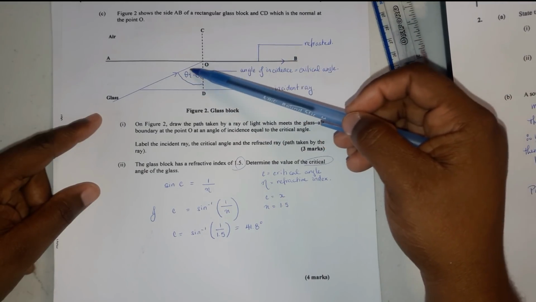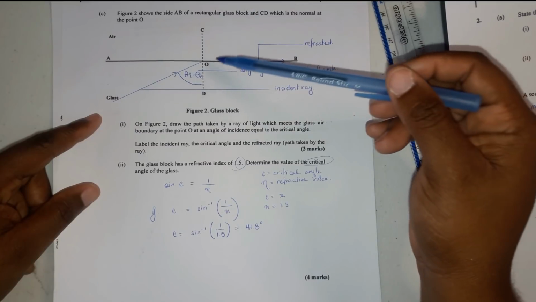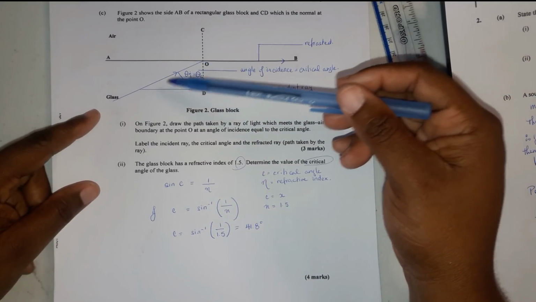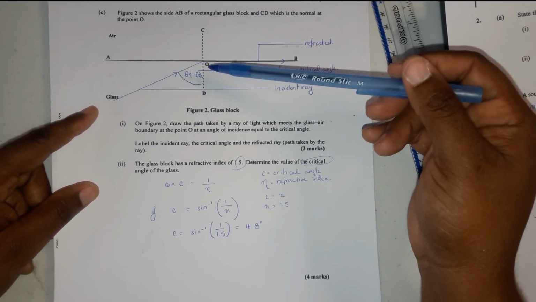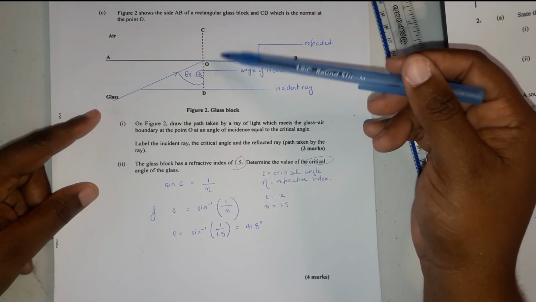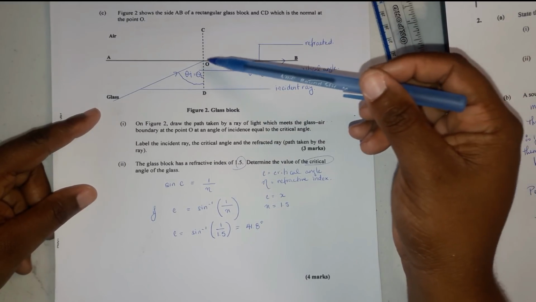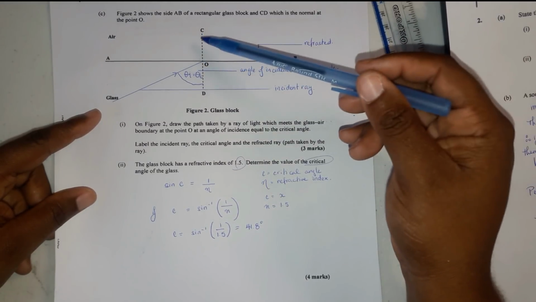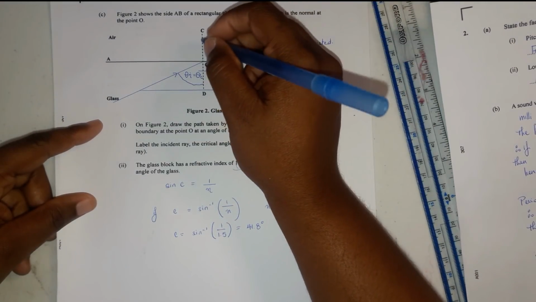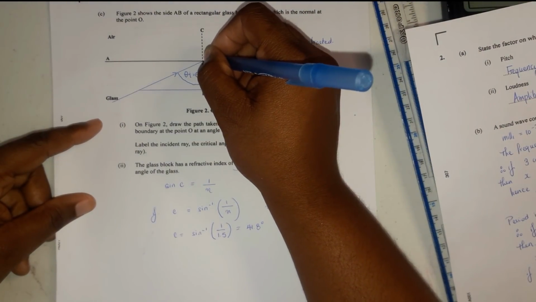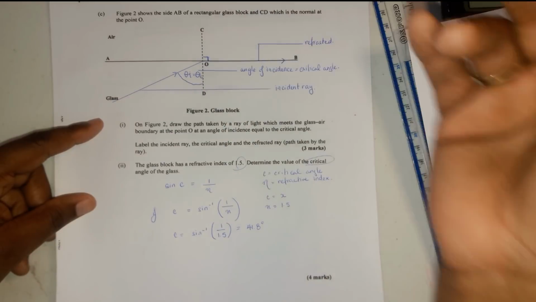And as you increase the angle of incidence, you're going to reach a critical angle where no light emerges at all from the glass block. And it is then perpendicular to the normal. Perpendicular meaning it forms a 90-degree angle.